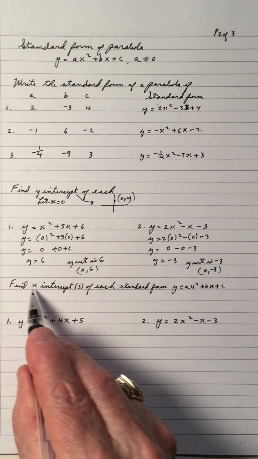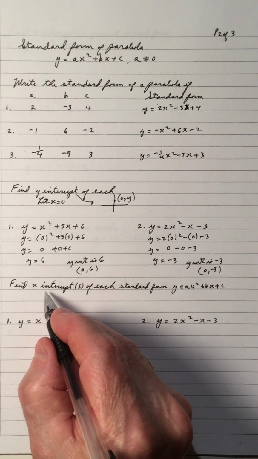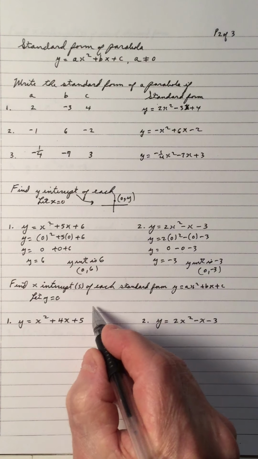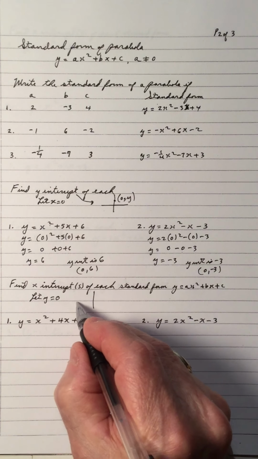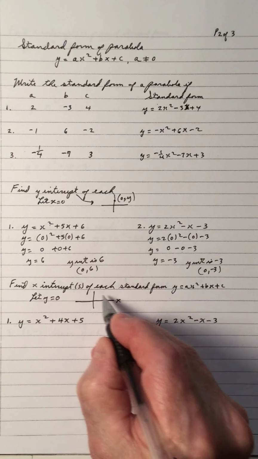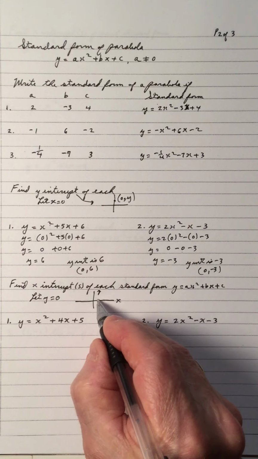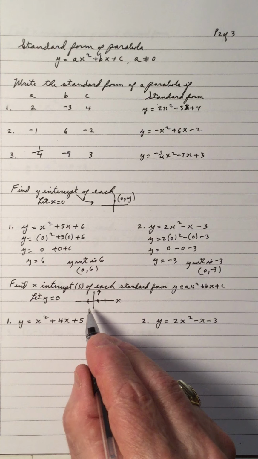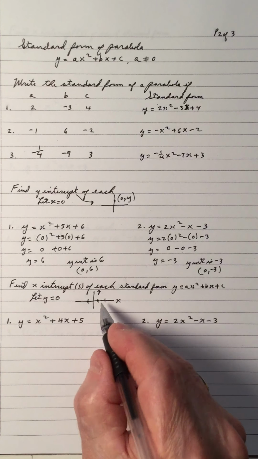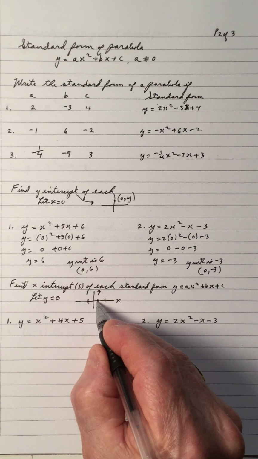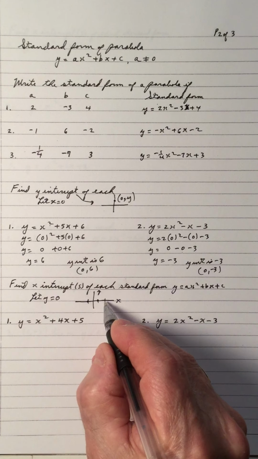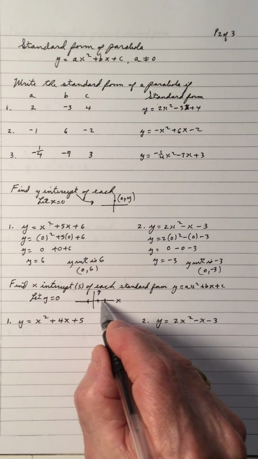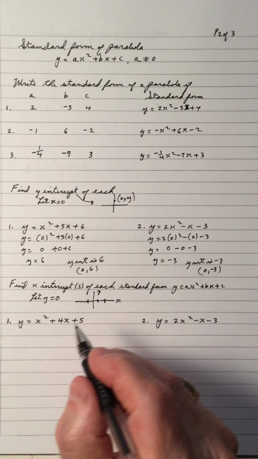An x-intercept is when we let y equal 0, because on a graph, the x-intercepts are on the x-axis. So the value of y at this point is 0. The value of y for any point along the x-axis is 0.